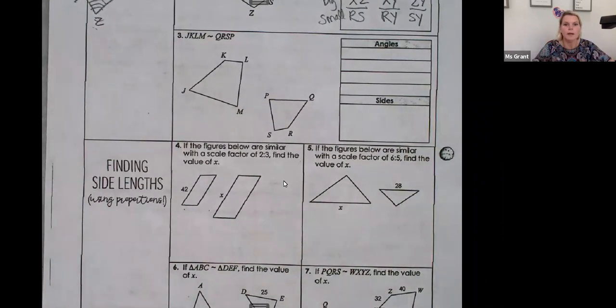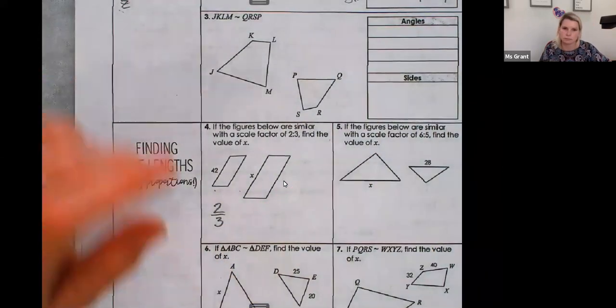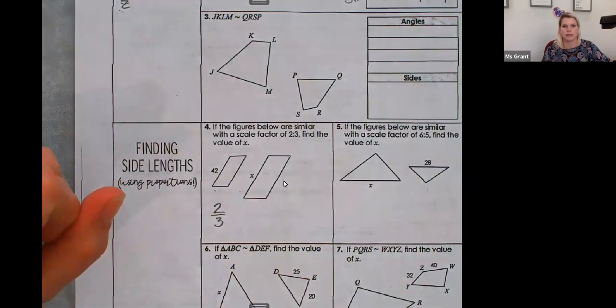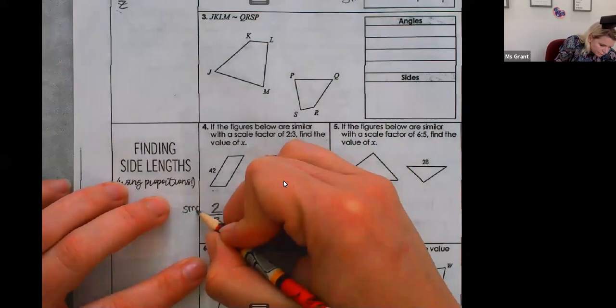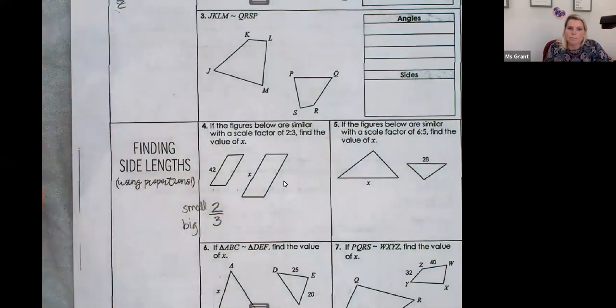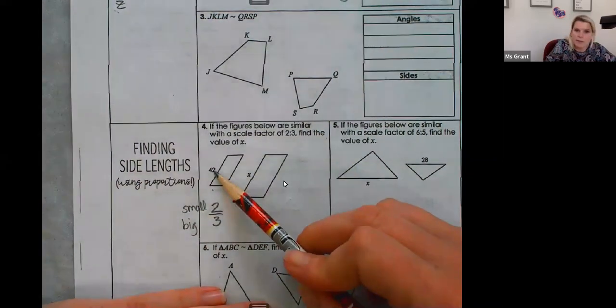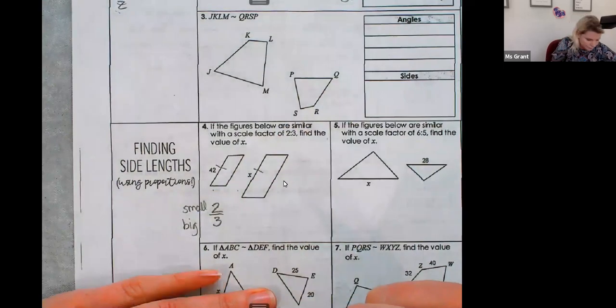Okay. If the figures below are similar with a scale factor of 2 to 3, find the value of x. If I know my scale factor is 2 to 3, that is going to be a fraction that I write down. And then 2 obviously means the smaller parallelogram. So I need to write the smaller parallelogram on the numerator of these two sides because these two sides are obviously sides that are similar.